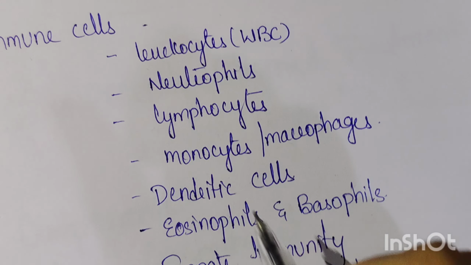Next is immune cells. In this, what all will come? Leukocytes, neutrophils, lymphocytes, monocytes and macrophages, dendritic cells, eosinophils and basophils. Now we will see the immune cells, starting with leukocytes. What are leukocytes? They are also known as WBCs, white blood cells. These are the key players in the immune system, circulating through the body in the blood and lymphatic system, which includes all of these. First is neutrophils, the most abundant type of WBCs, which are crucial for attacking bacteria and fungi.